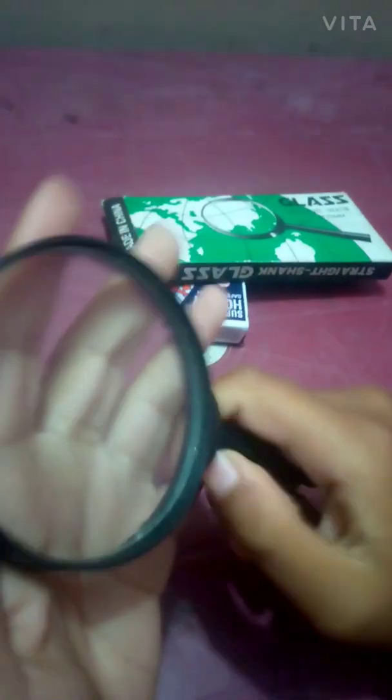Now, to the table to get to work. So basically, a magnifier glass. This magnifier glass's job is that it can magnify something. It is a basic glass with some metal or carbon casing.